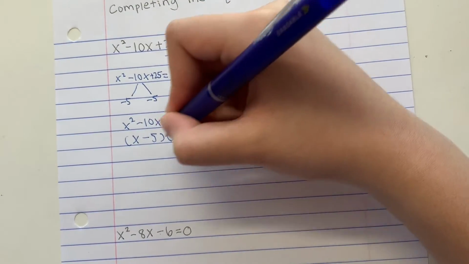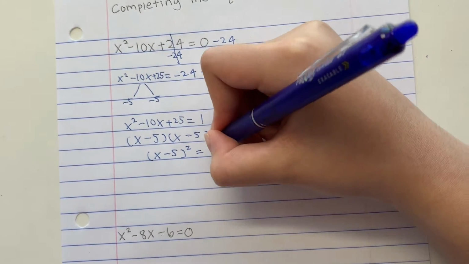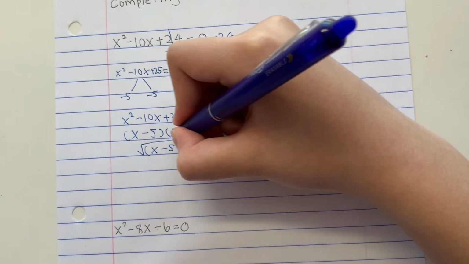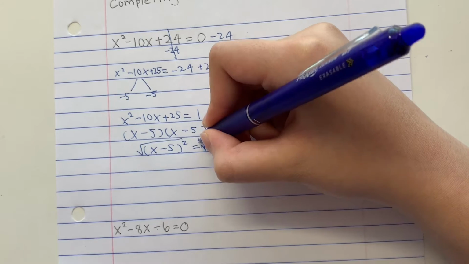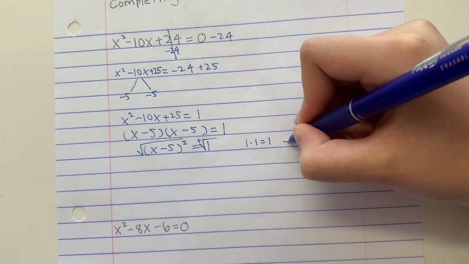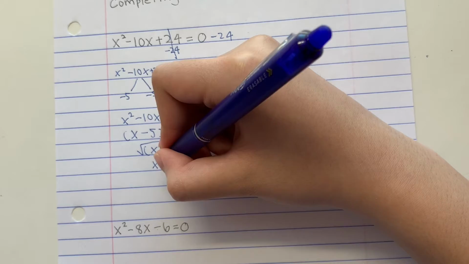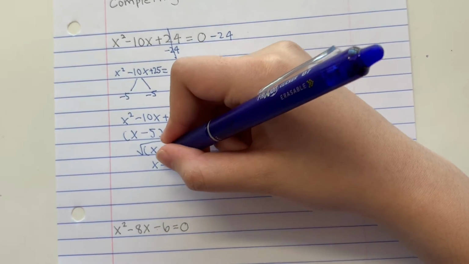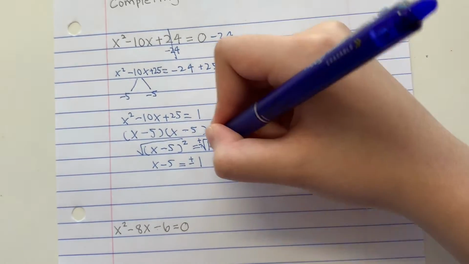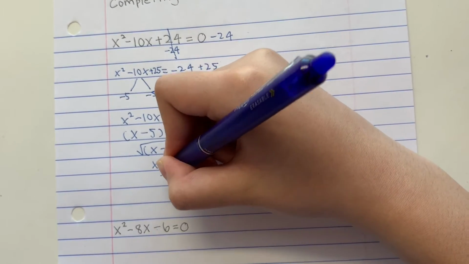This is a perfect square, so we could write it this way. Then we take the square root on both sides, along with plus or minus for the square root of 1, because 1 times 1 is 1, and negative 1 times negative 1 is also 1, so this is how we got that. And then we write x minus 5 equals to plus or minus 1, since we simplified this out of the square root, and then we plus 5 on both sides.